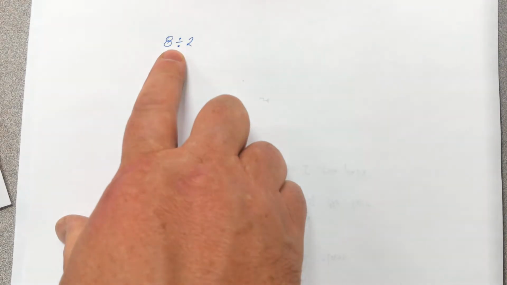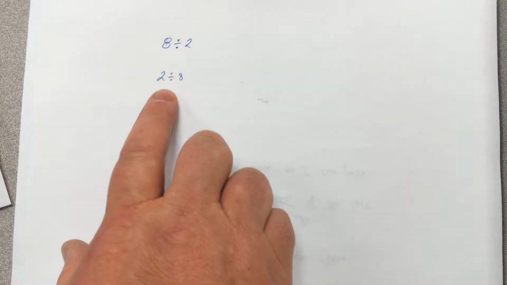Does it matter? It's just switched around, isn't it? Yeah, so does it matter? No. So it's the same, like with multiplication? Because if this was times, this would be 16 and this would be 16, right? Yeah. Let's rewrite these as fractions to see, like, to see if we can gain some insight into whether or not they're the same.